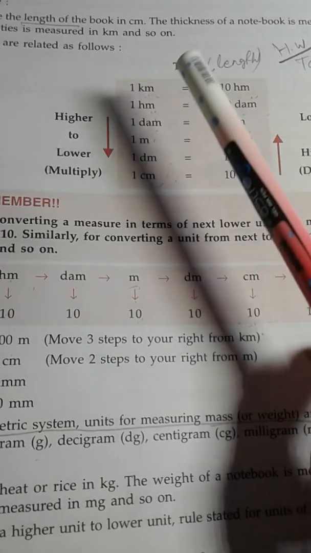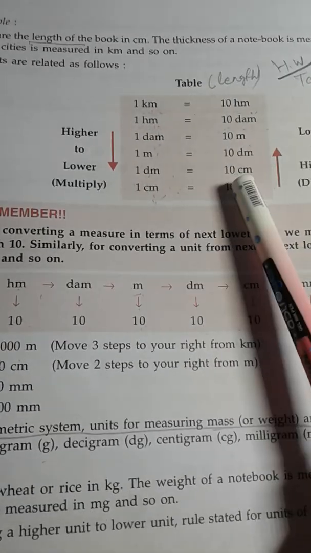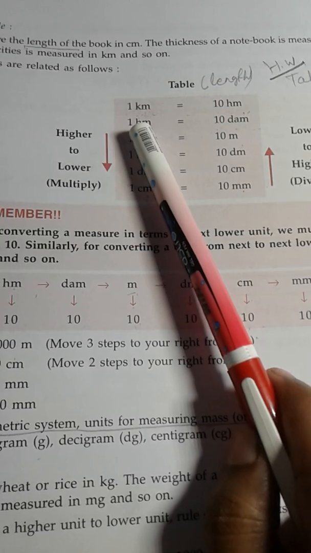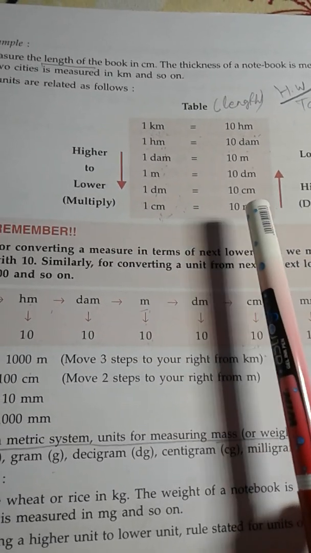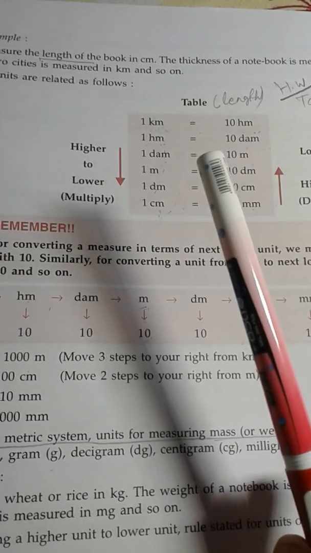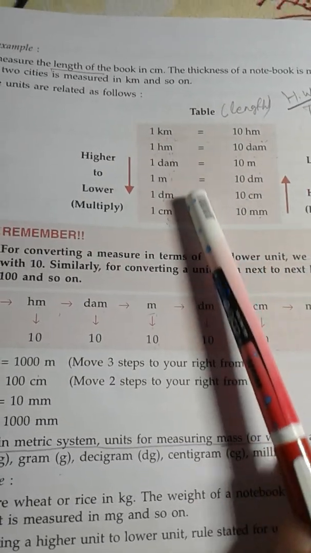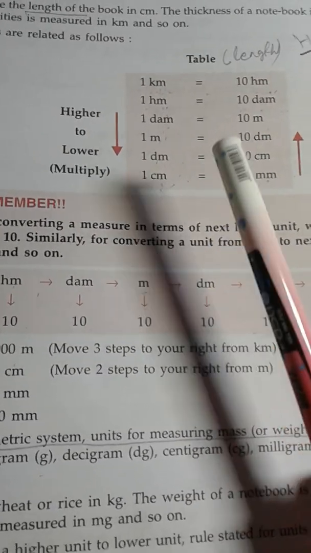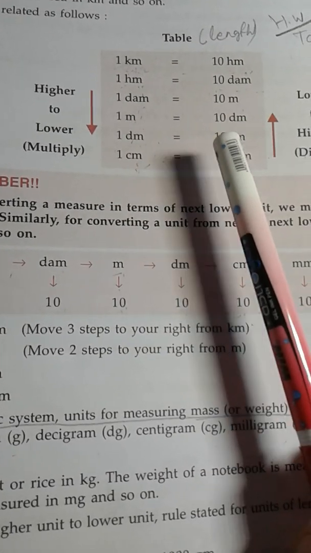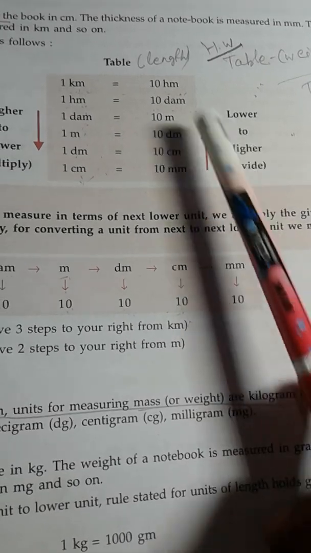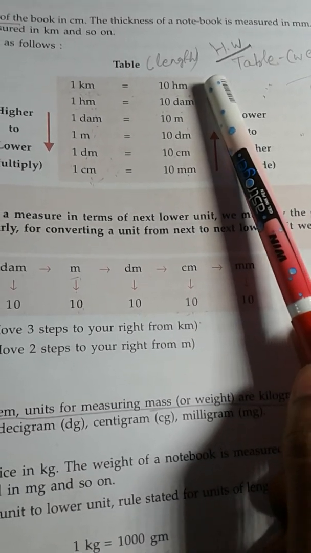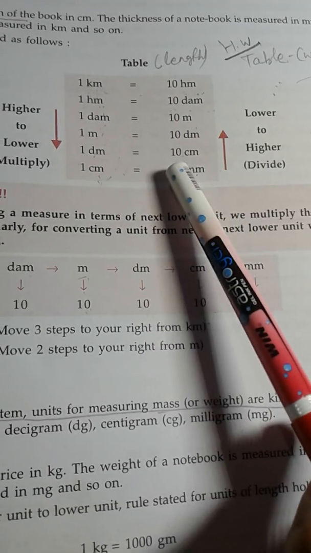This one is the highest unit, kilometer, and this one is the lowest unit, millimeter. So when we move from highest to lowest, we multiply with 10. Then when we move from lower to higher units, we divide by 10.